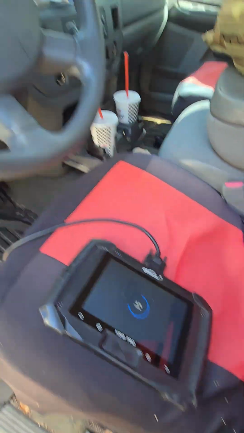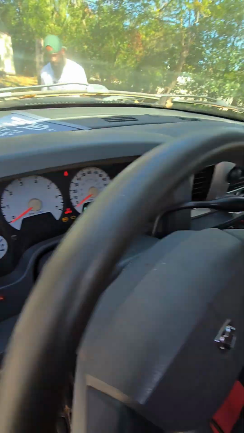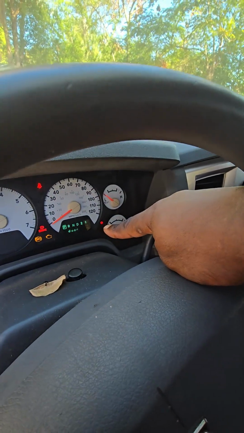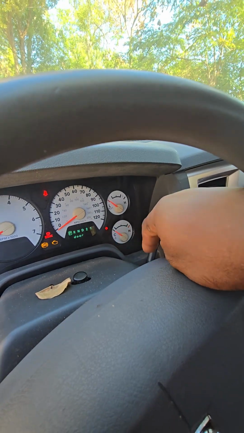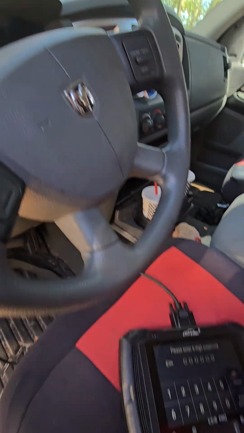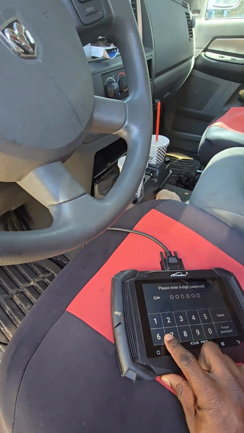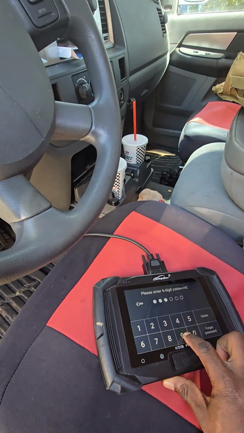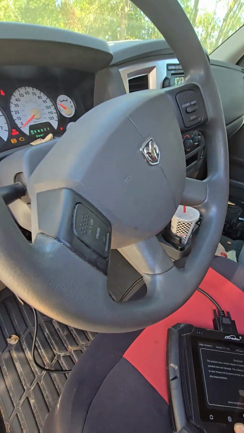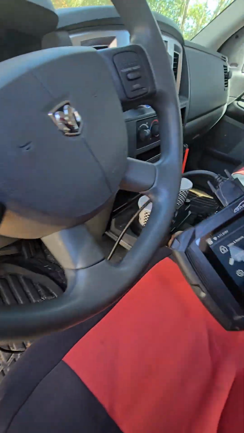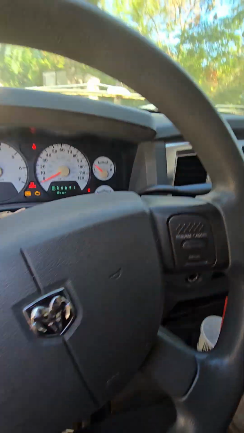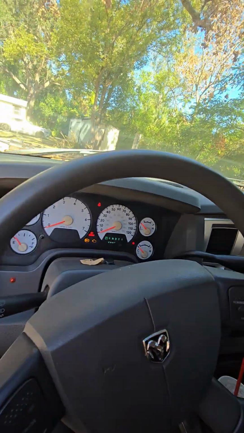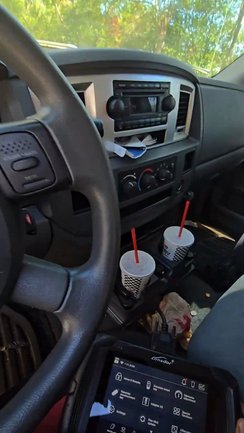So I'm inside the vehicle. I got the key turned to the on position. And right down here, we see the blinking red light. That is our immobilizer light. So once we program the vehicle, that light should come on for about 4 or 5 seconds and then go out. And then hopefully the remote functions and everything work along with it.